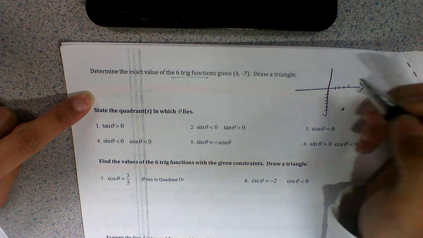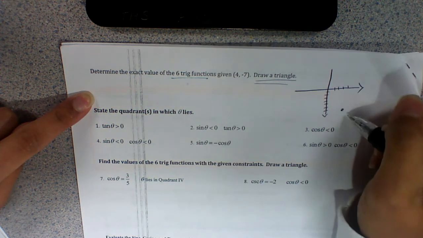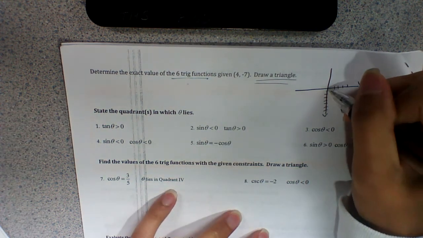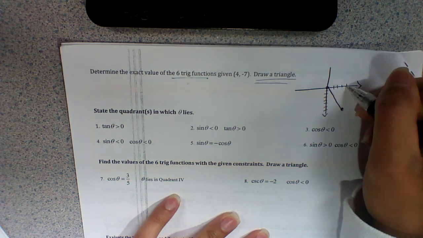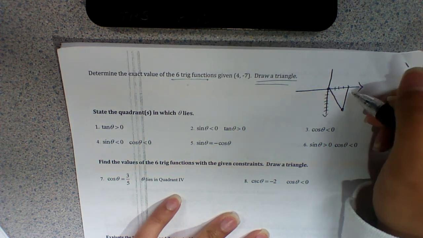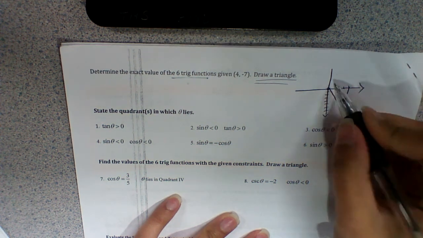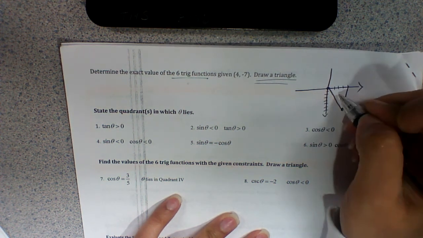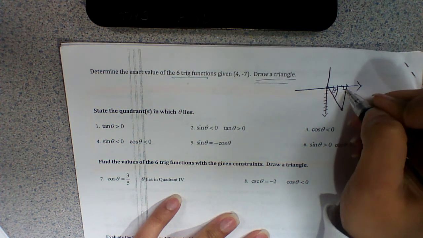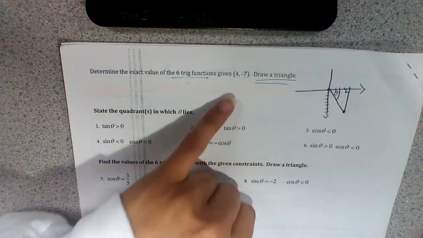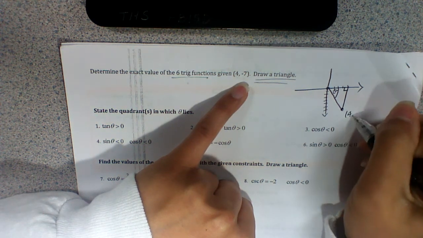What we're going to do is draw a triangle based on where that point is. So coming straight out of the origin, I'm going to form my triangle. And by the way, triangles are always formed connecting back to the x-axis. Always back to the x-axis. So there's my triangle. Here's theta. There's your right angle. And I know the point is at 4, -7.